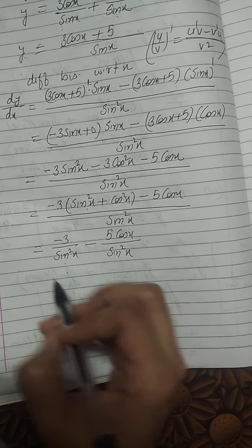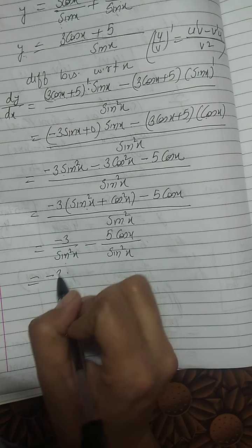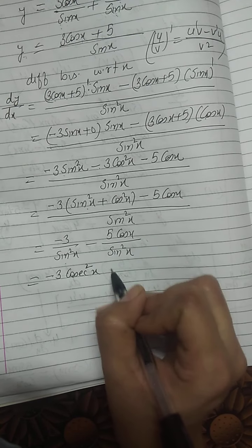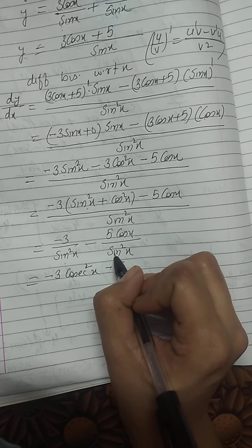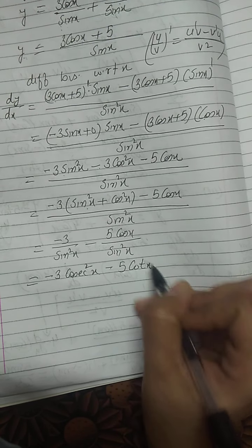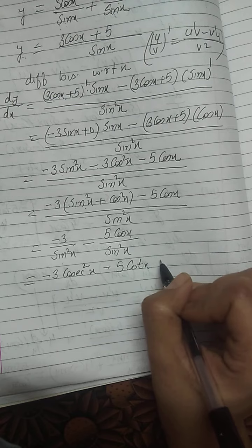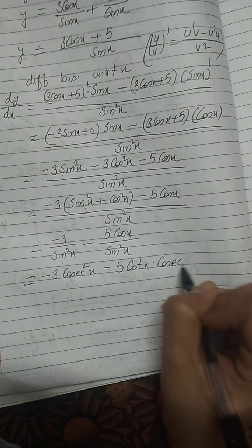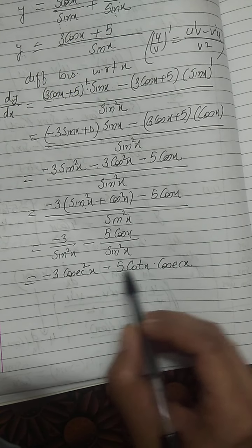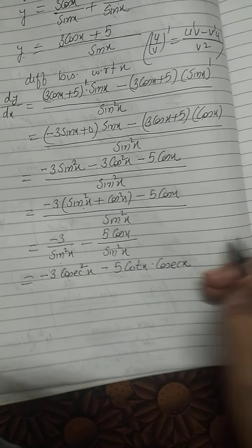So 1 upon sin square will become cosecant square. So it will be minus 3 cosecant square x minus 5 cos upon sin. So 1 cos upon sin will give us cot x, and 1 sin is left in the denominator, that will be written as cosecant x. So this will be our answer, minus 3 cosecant square x minus 5 cot x cosecant x.